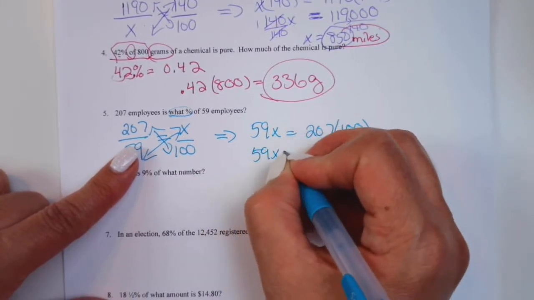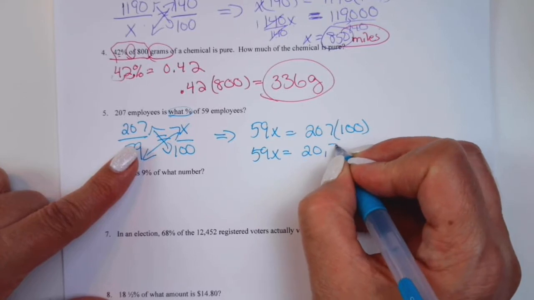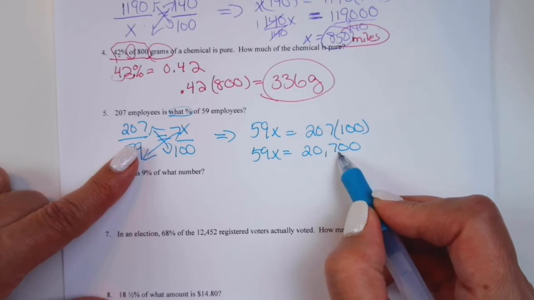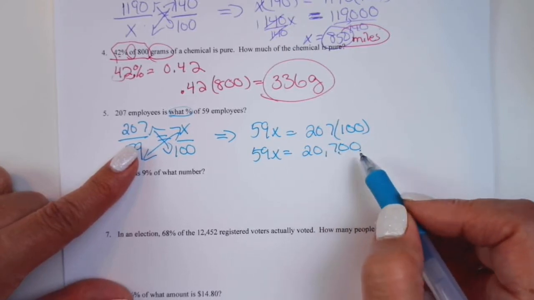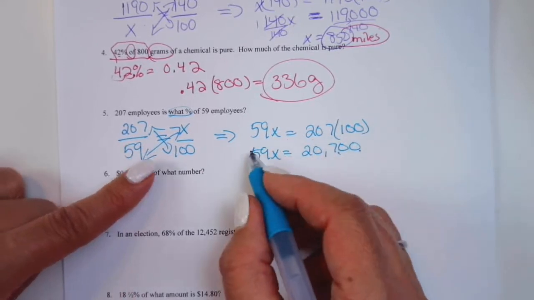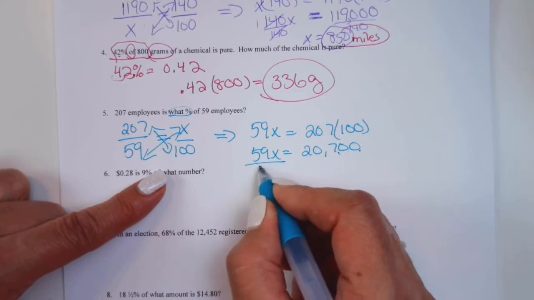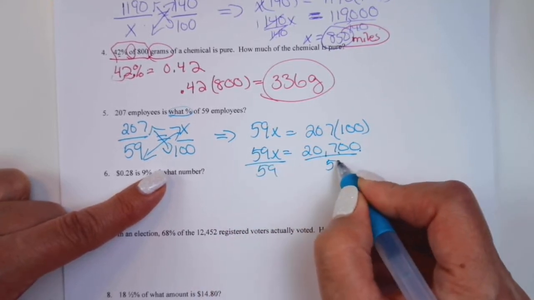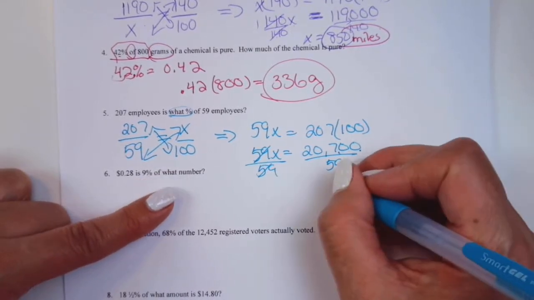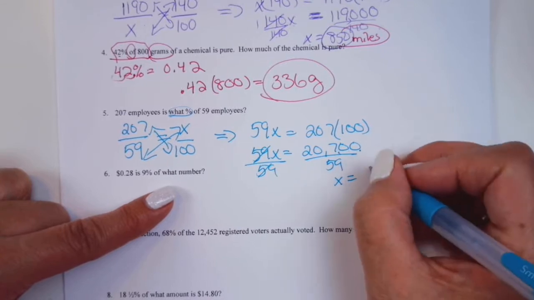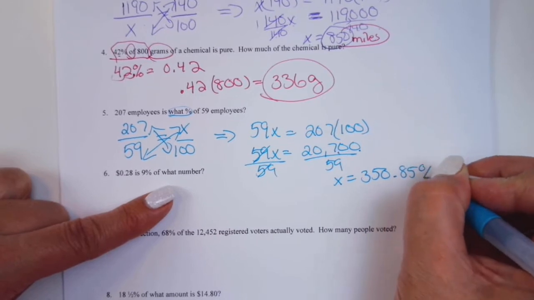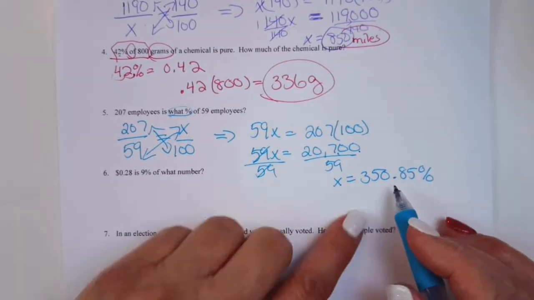So 59X equals 20,700. Now I just moved the decimal point from here to the right and added the 2 zeros on there. You can always use a calculator if you're not sure. Now we need to get rid of this 59, so we're going to divide both sides by 59. These become a 1. So our X equals, and now the answer is going to be 350.85%. And when you put it in the calculator.